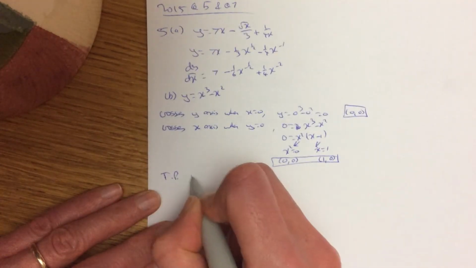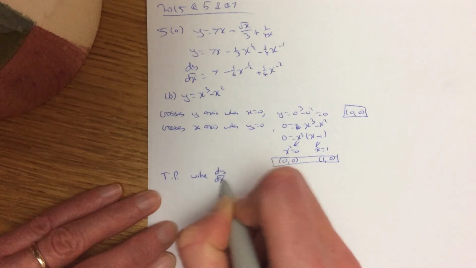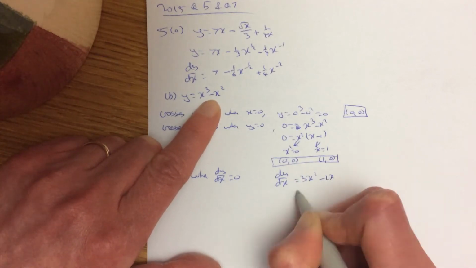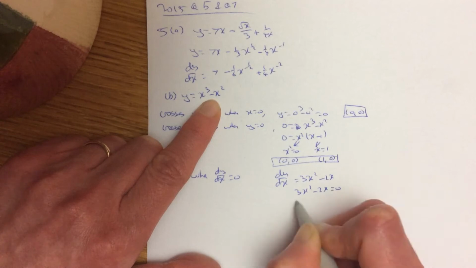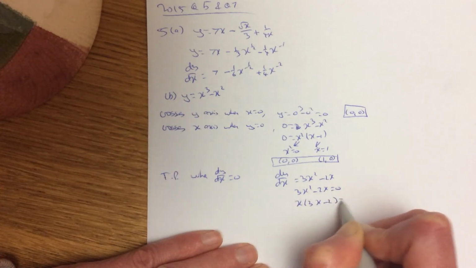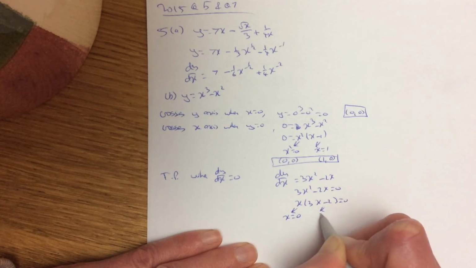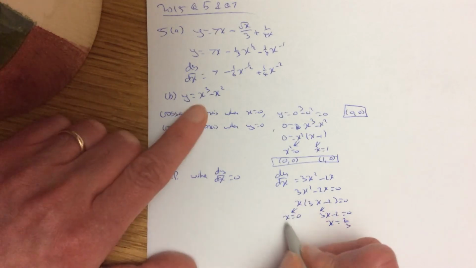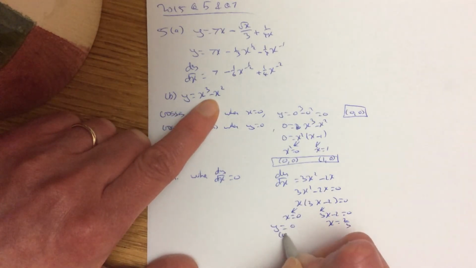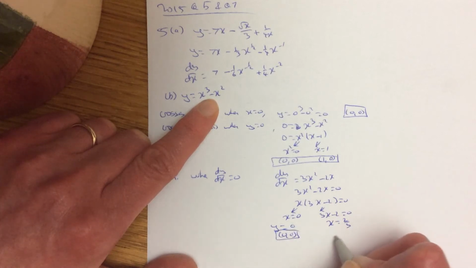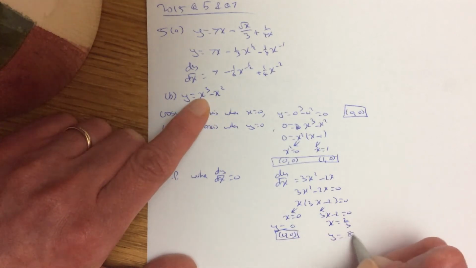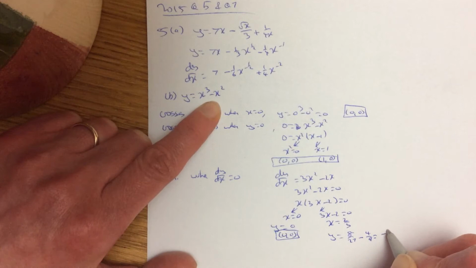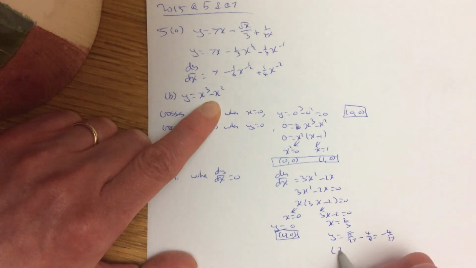Now you need the turning points. Turning points is when dy by dx equals 0. So let's do dy by dx. Differentiate that, 3x squared minus 2x. Put it equal to 0 and solve. Pull out your x, just factorise it. So you get x equals 0 and 3x minus 2 equals 0, so x equals 2/3. Remember these are coordinates, so put them in to find y. So y is 0 minus 0, that's that coordinate. Put in x as 2/3: 2/3 cubed is 8 over 27 minus 4 over 9, which works out to give you minus 4 over 27. So that's your second coordinate.